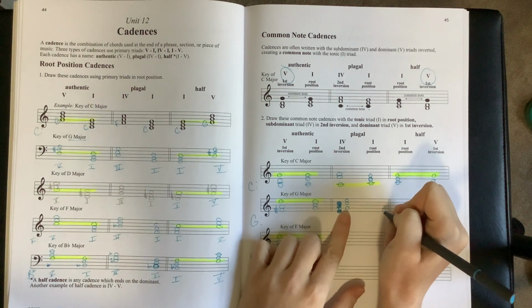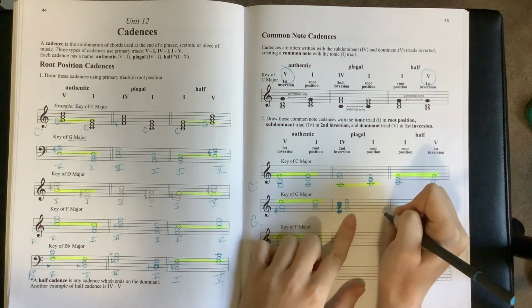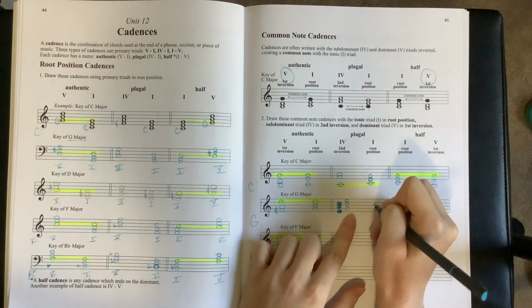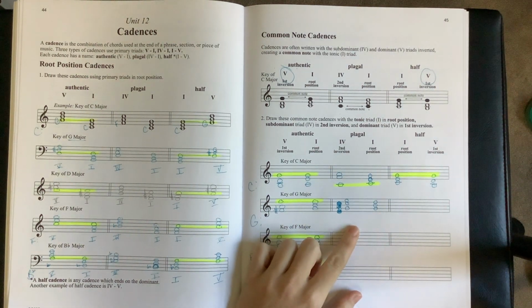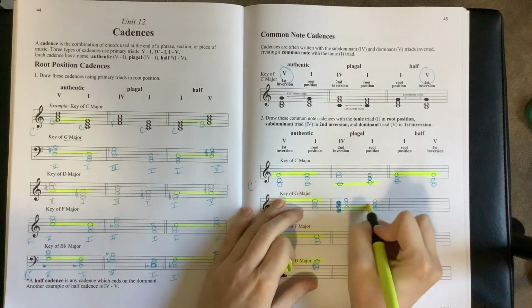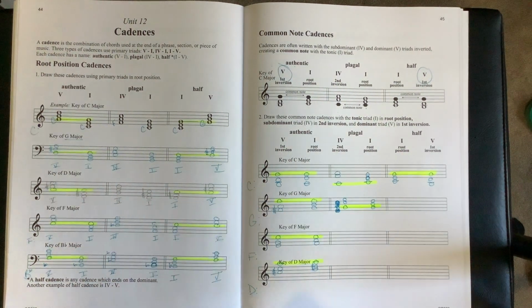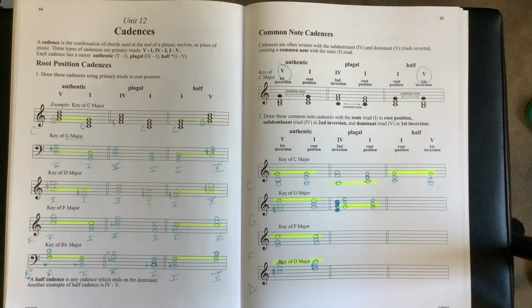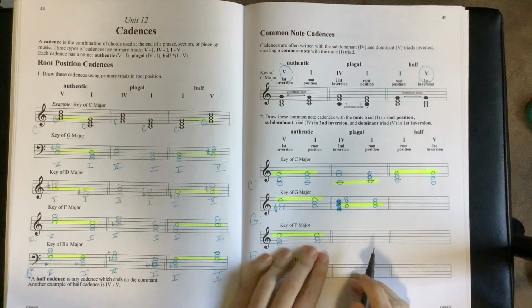Wait a second here. Oh yeah, we're right. I'm right. We got this. I was still thinking of an authentic cadence. Okay. F major.